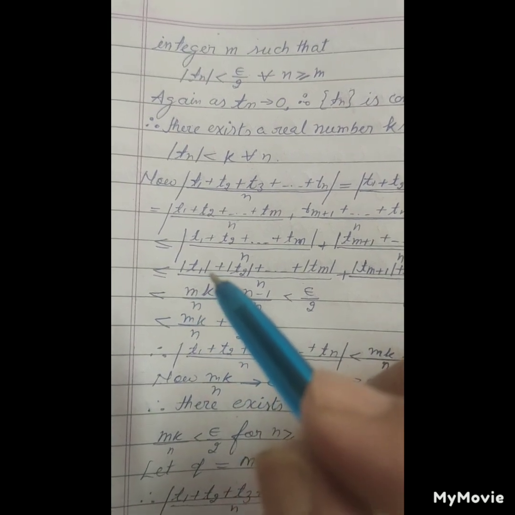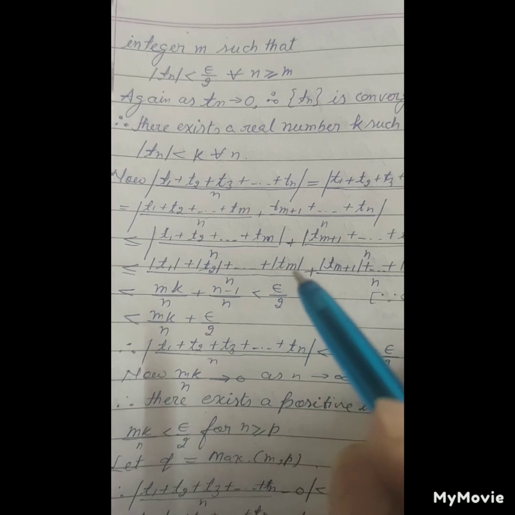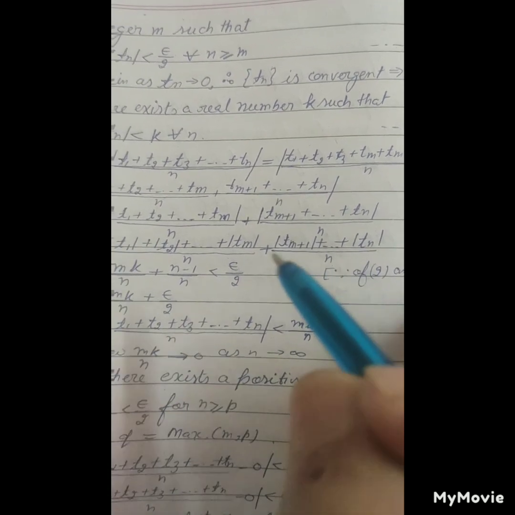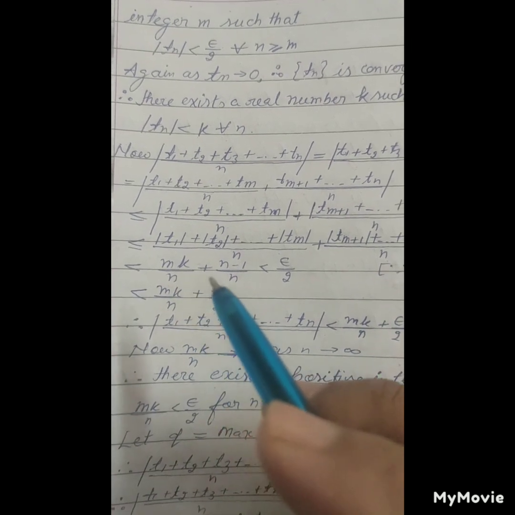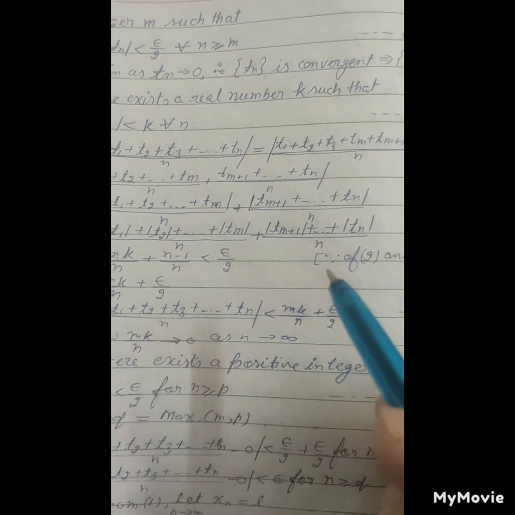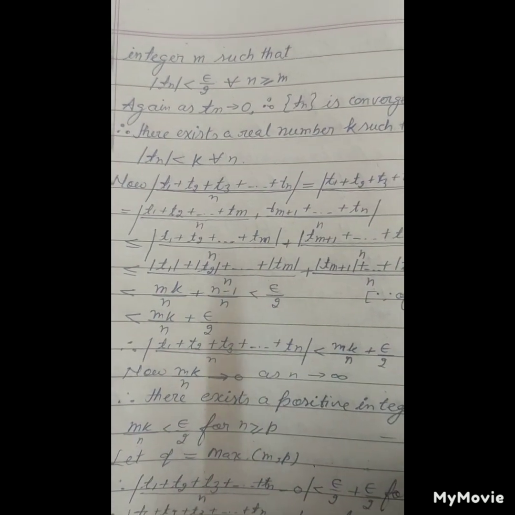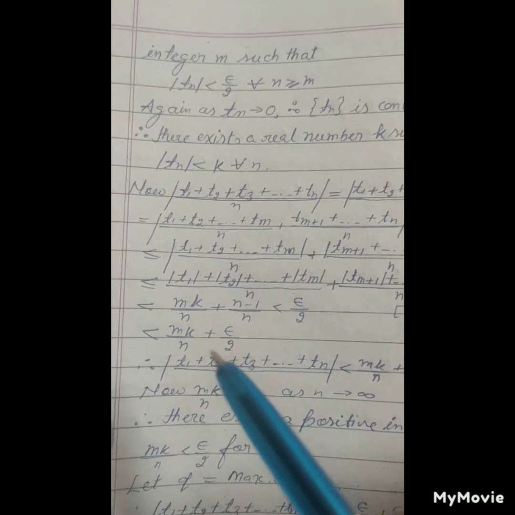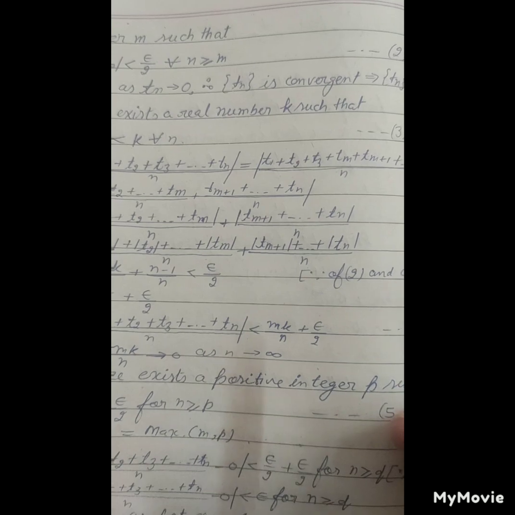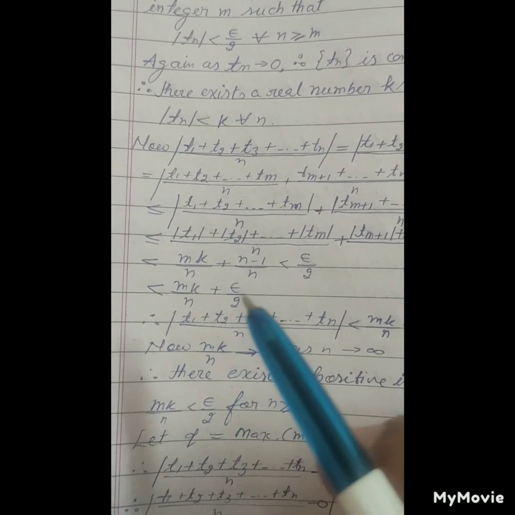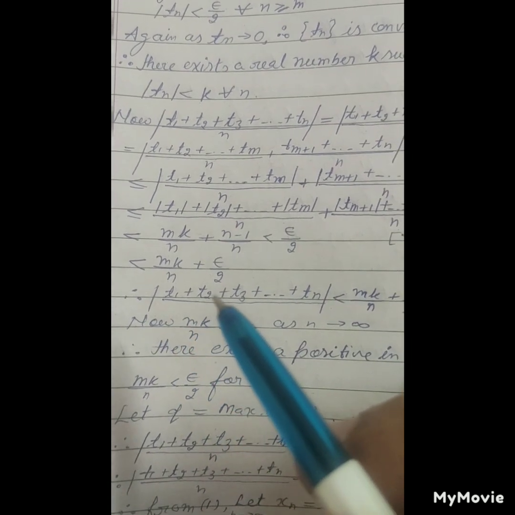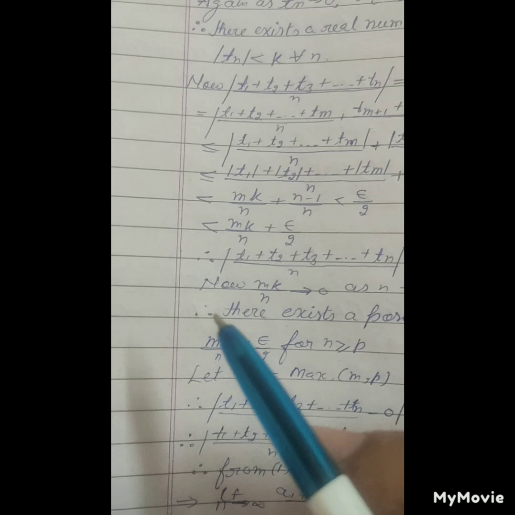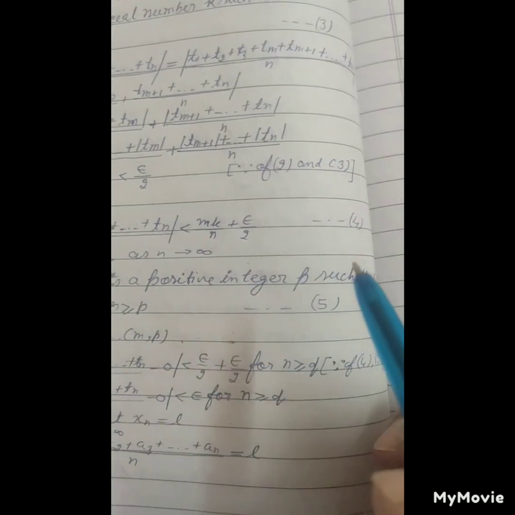So which is less than or equal to (modulus T1 + modulus T2 + ... + modulus T_m)/n + (modulus T_{m+1} + ... + modulus T_n)/n, which is less than mk/n + ((n-m)/n)(epsilon/2), less than mk/n + epsilon/2 because of 2 and 3. So modulus of (T1 + T2 + ... + T_n)/n is less than or equal to mk/n + epsilon/2. Equation 4.